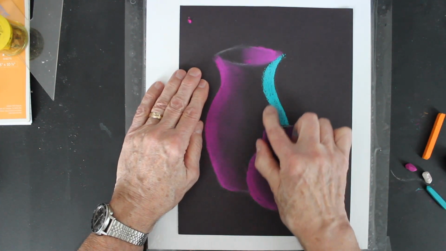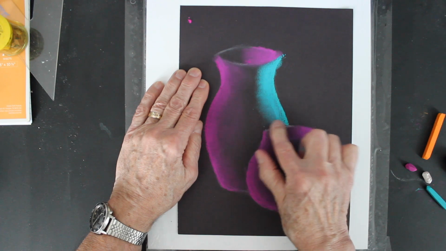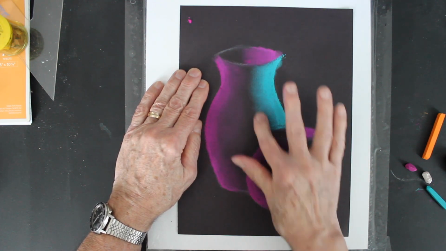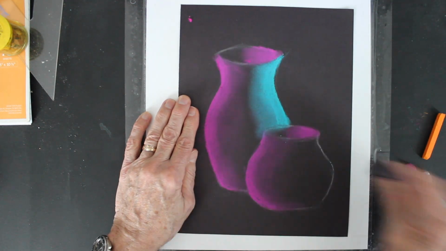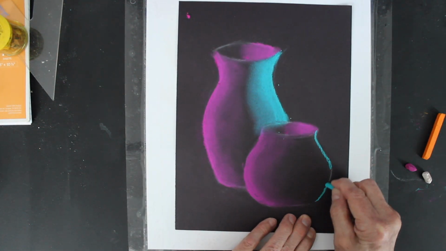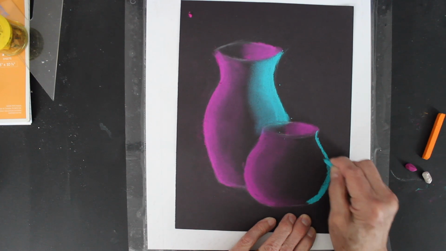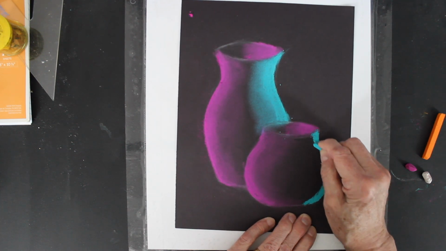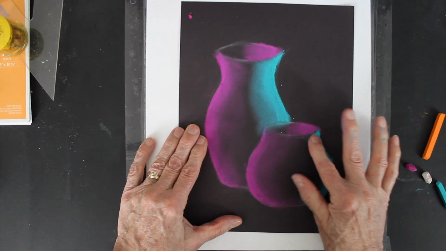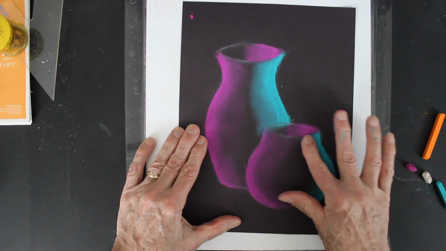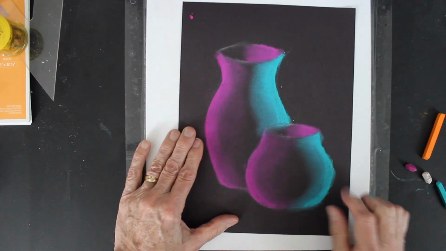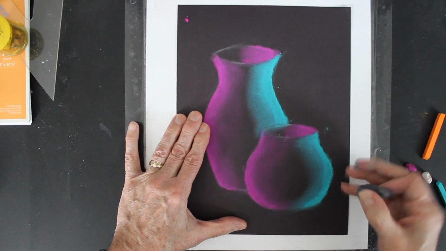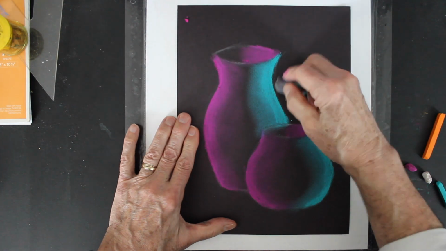Produce our second color. Mine is this beautiful turquoise, and I'm going to rub that around on the right side now. The right side is catching the light. Okay, do the same thing on the right side of your small flower pot, and we'll rub that around really well too. It's great. I just love how that makes everything look just so magical, that second color.